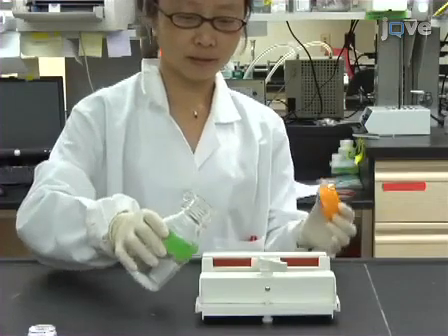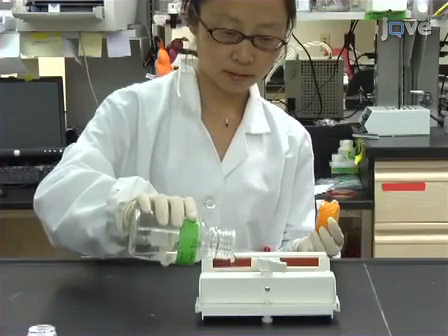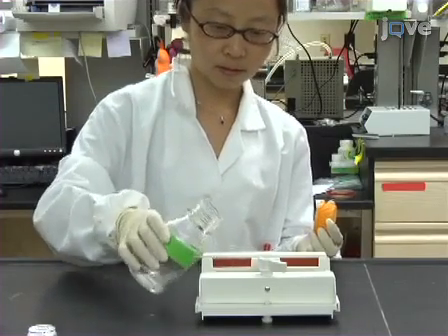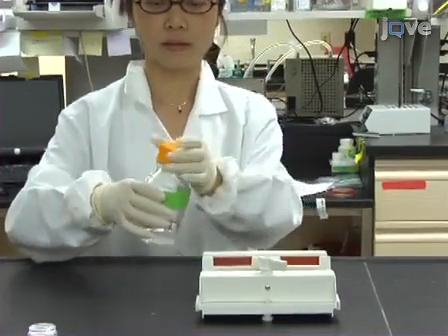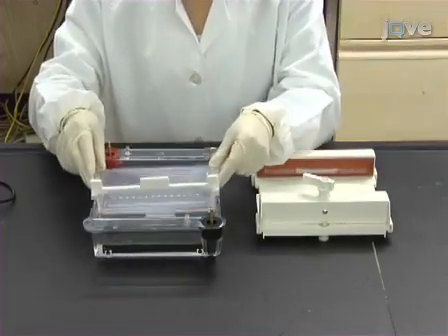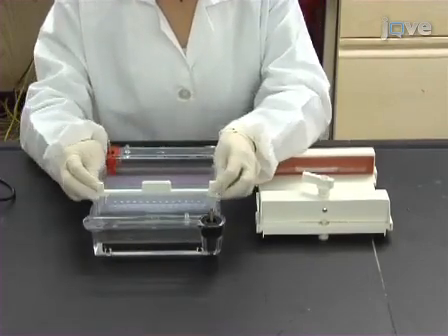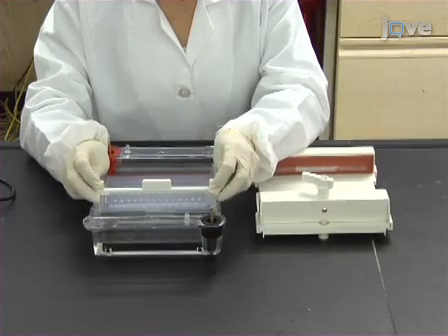Pour a 15 by 10 cm 1.5% molecular biology grade agarose gel containing ethidium bromide according to standard procedures. Once the gel has solidified, transfer the gel to a submersible horizontal electrophoresis chamber containing 1 × TAE electrophoresis buffer.